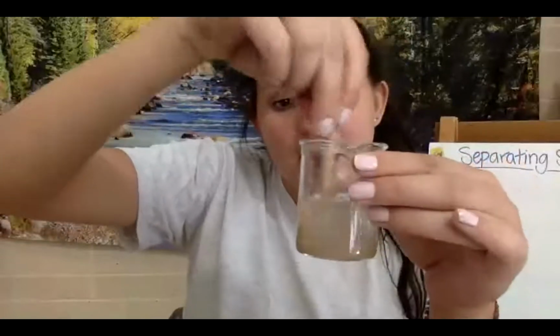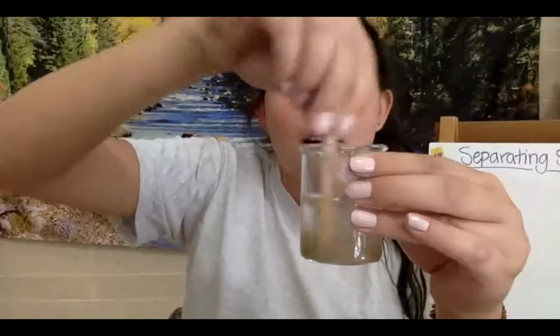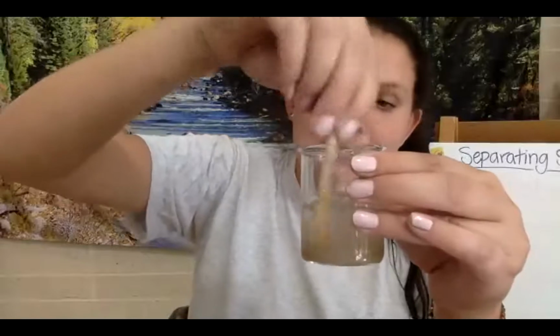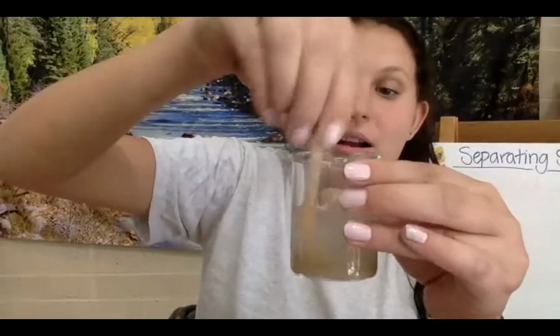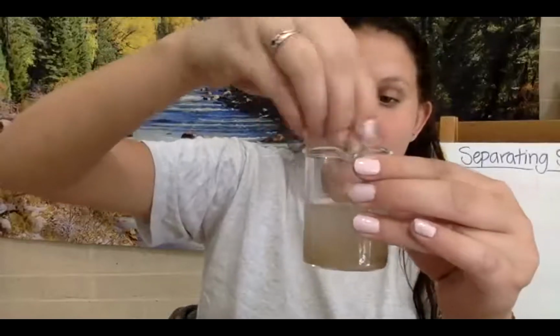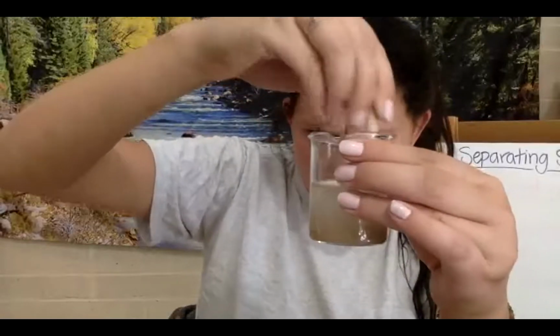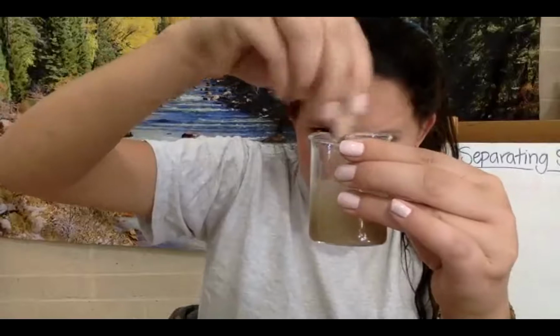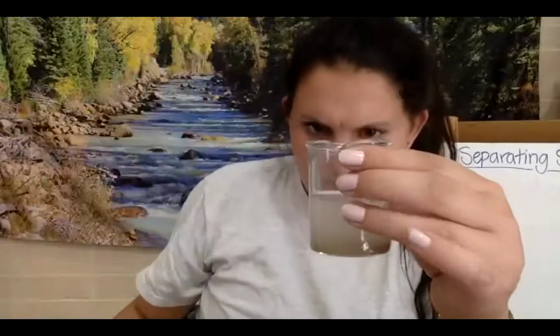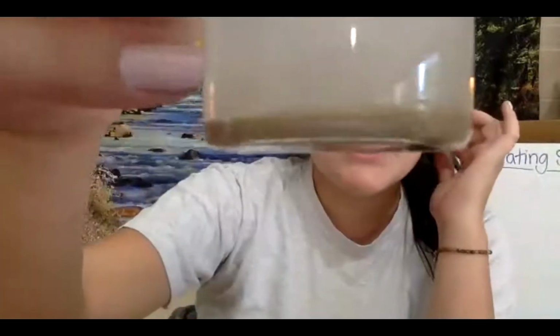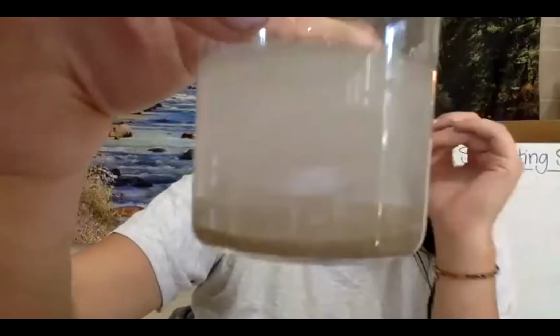When we're making a solution, we stir it right up. And what's going to happen is the salt is going to dissolve. That's going to disperse evenly. It's going to spread out in the water, becoming a part of the salt water. So now it's a part of the liquid. It is dissolving. Now let me stir it up and then I'll let it settle for you so you can see.